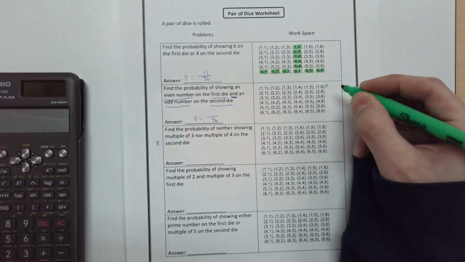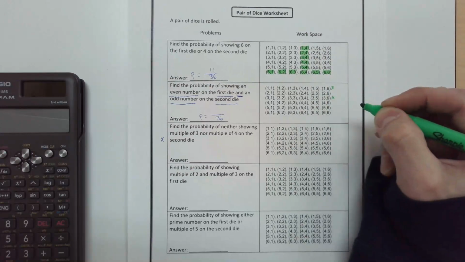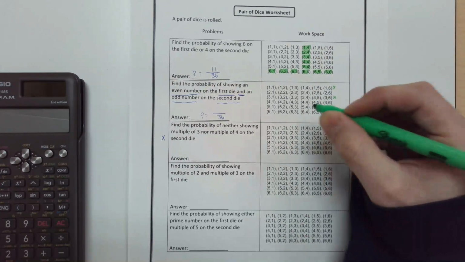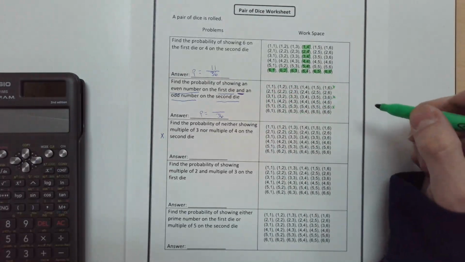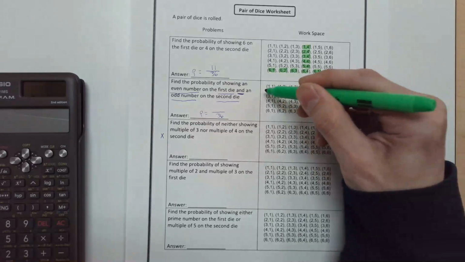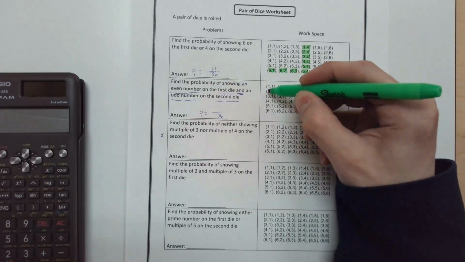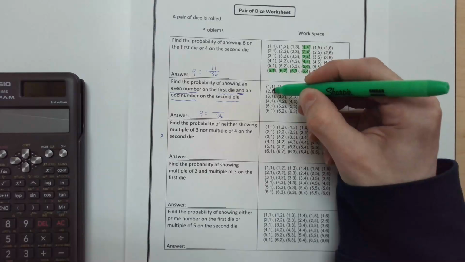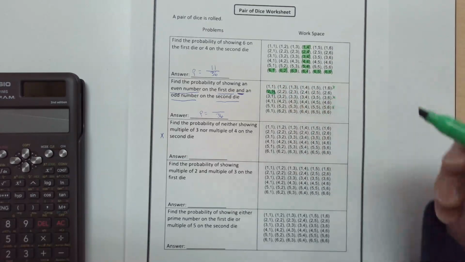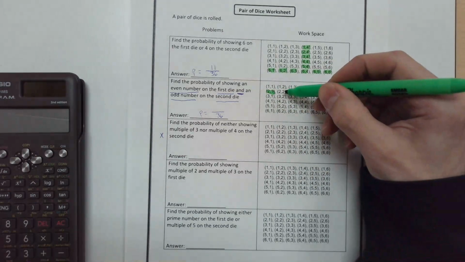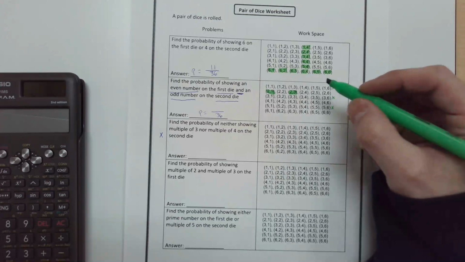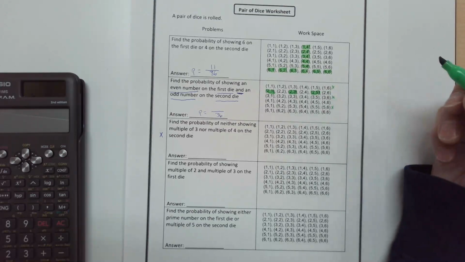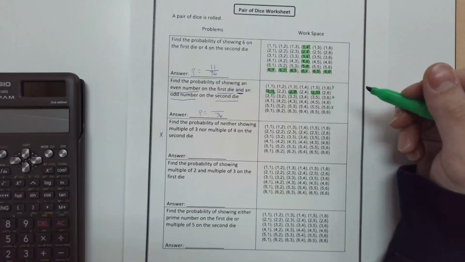So this first row is no good. Any row that starts with an odd number is no good. Let's take a look at this row here. First number even, second is odd. So we can highlight it. Here we have two even numbers. No good. And that is everything for this row.